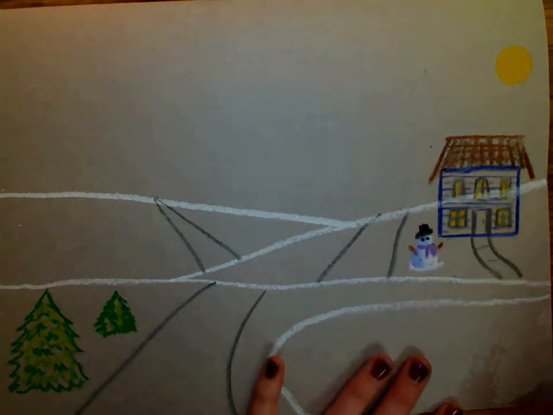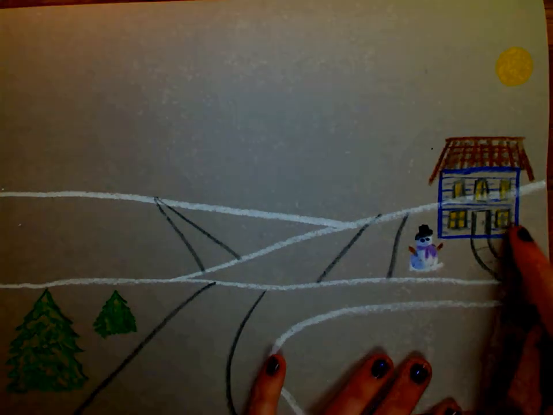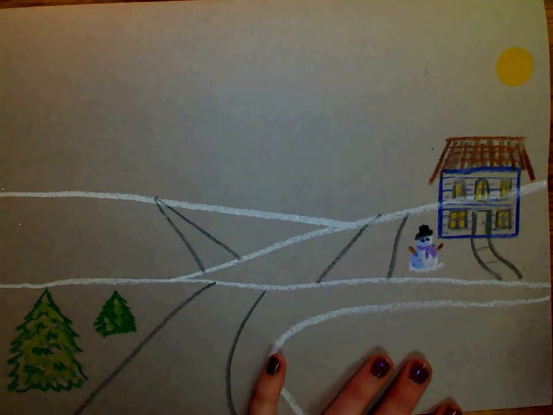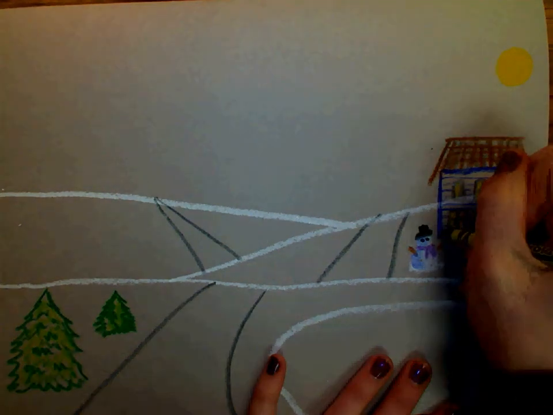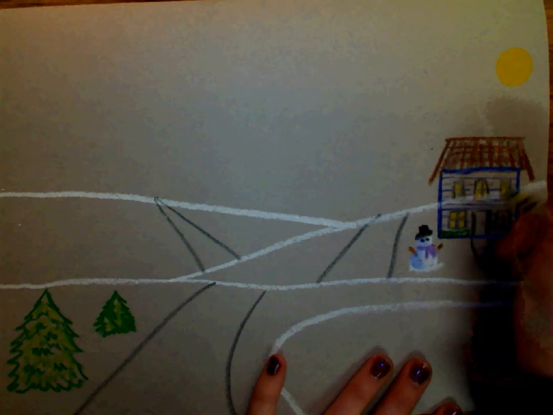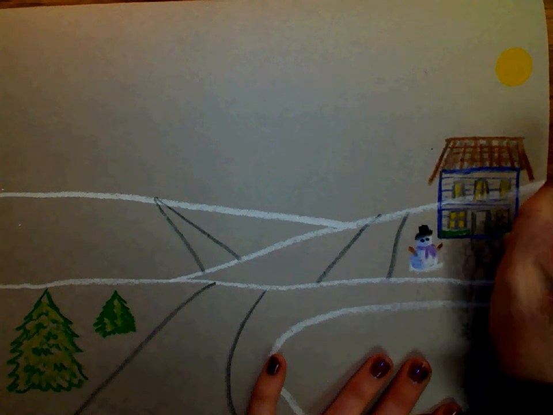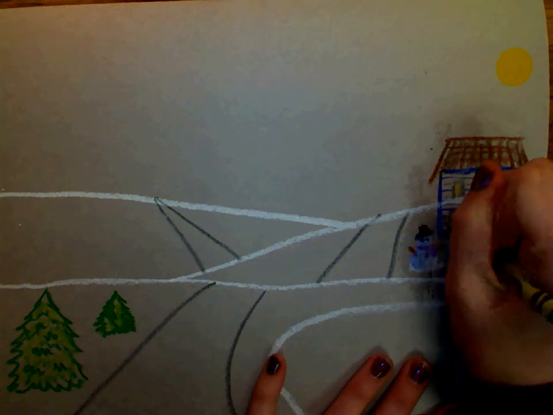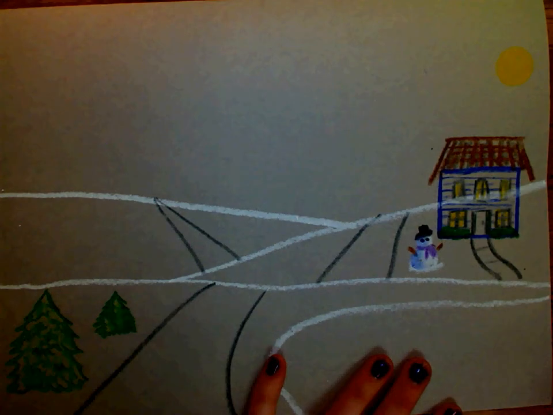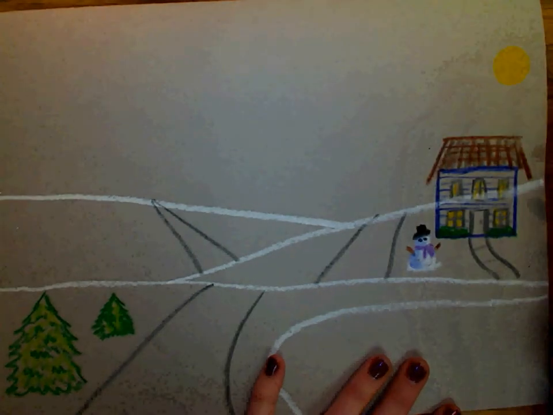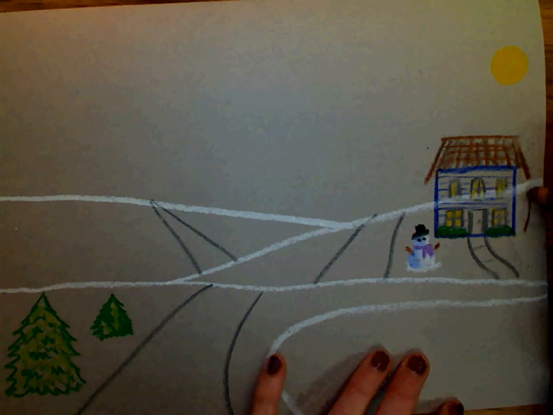Here's my little snowman. I'm not going to worry about any of the snow on the ground, like I said, because those are all going to be covered up next time with snow. Little shrubs here, we'll cover them with snow again next time. Maybe there's like a big tree next to this house.